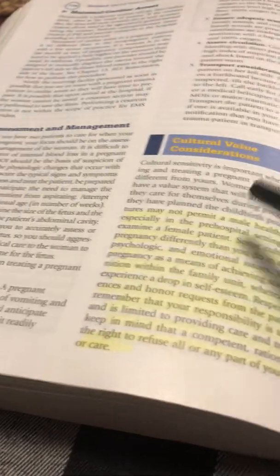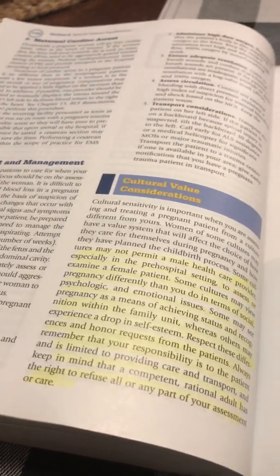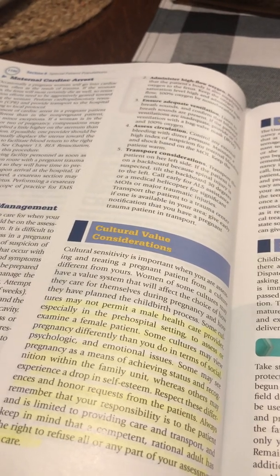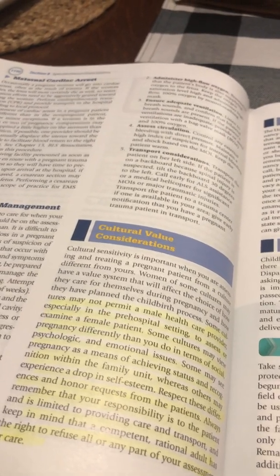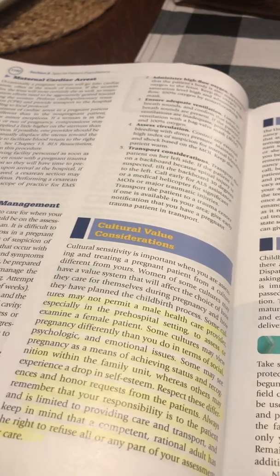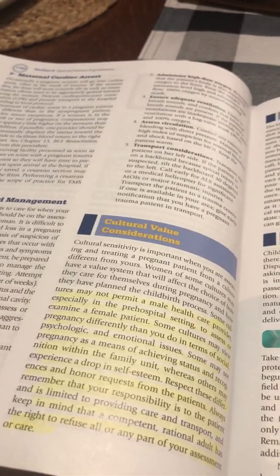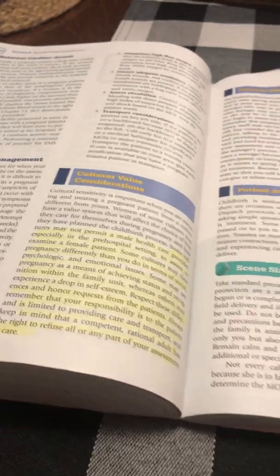I hung out right here where it was talking about cultural value considerations. Just keeping in mind that not every culture is like ours, and even if they do have a culture that's similar to ours, you need to make sure that you offer the patient as much privacy and retain her dignity as much as you can.